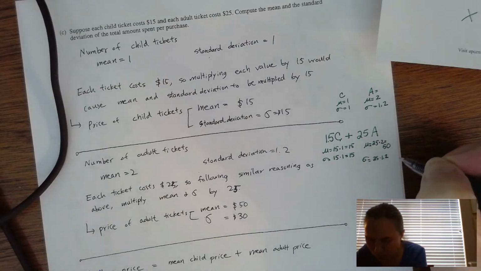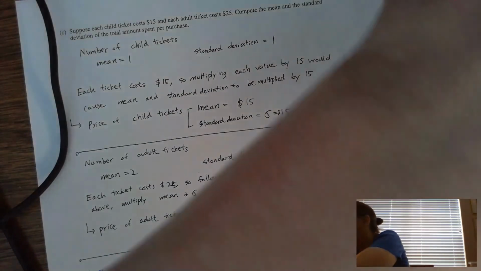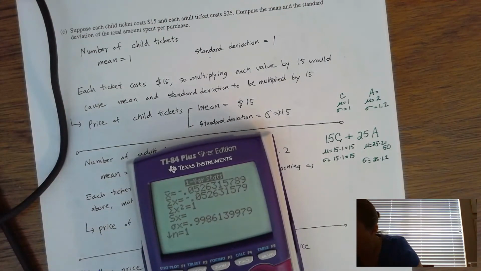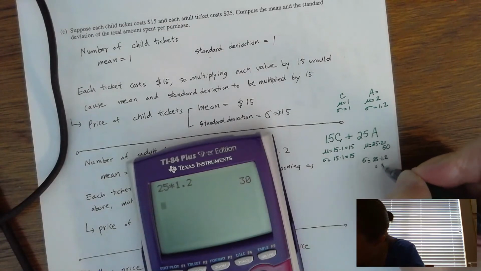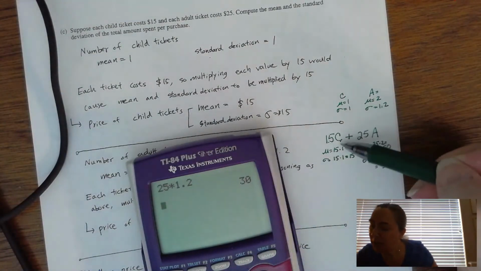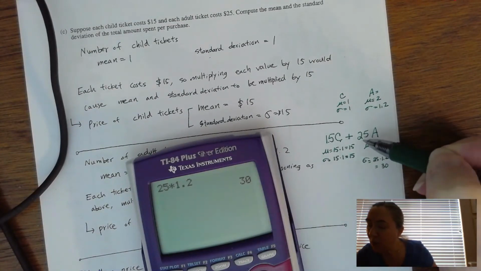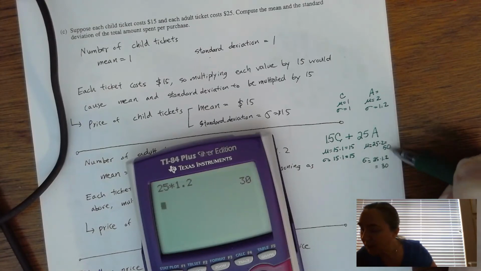Okay, and what is that answer? Let me get my calculator right here. Turn the calculator on, 25 times 1.2, and we end up getting the standard deviation is $30. Now we're working in money, all right? So what I've done is I figured out what 15C's mean and standard deviation was and what $25 times the adult ticket random variable was, and we got that to be 50 and 30.